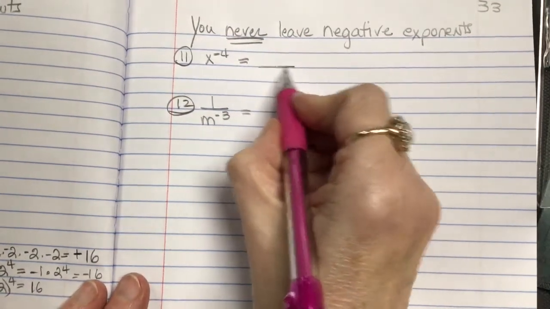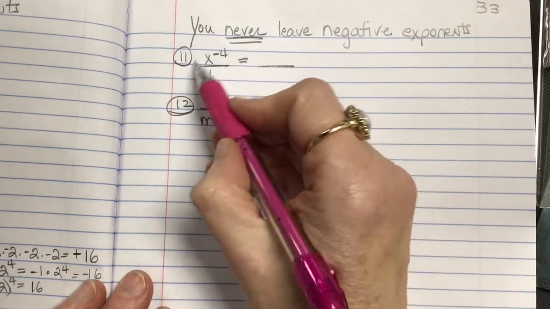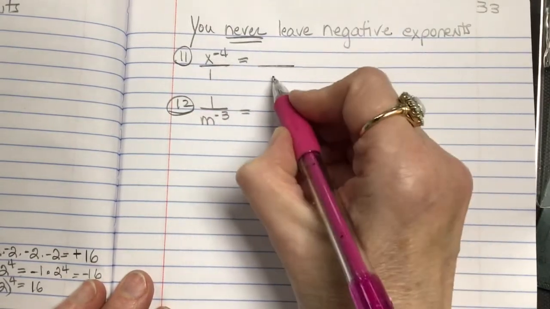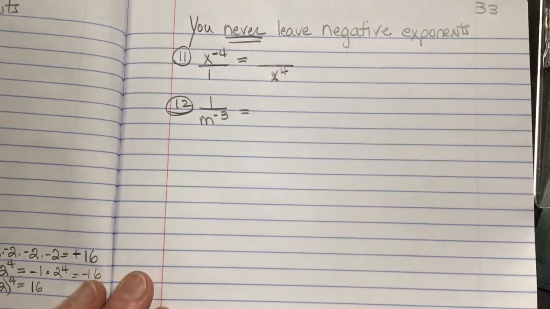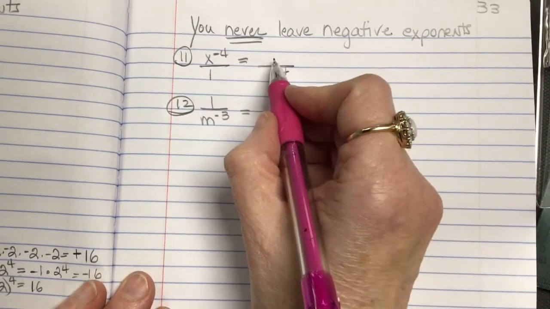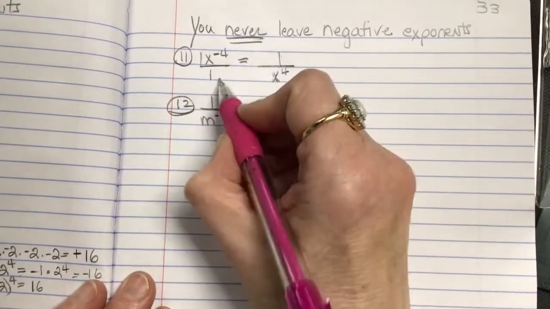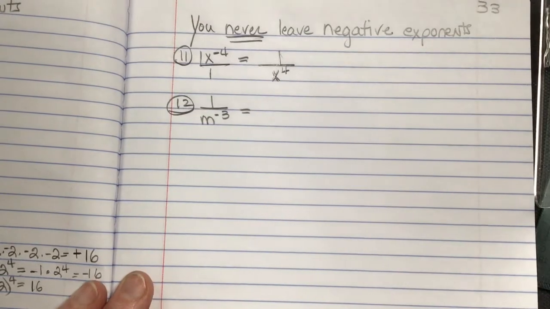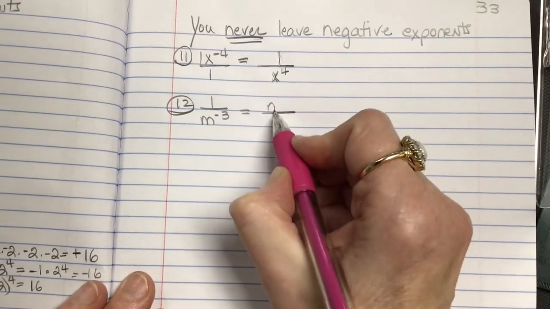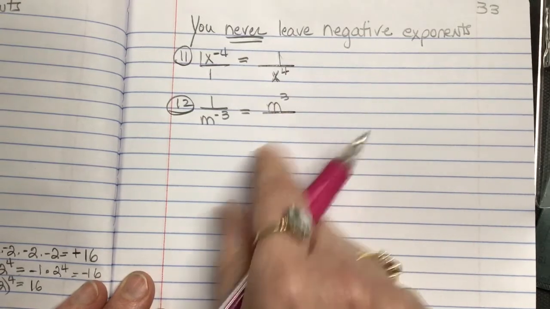So in this case, I'll put a 1 under that. That'll make it a little bit more sense. So if I've got x to the negative 4 on top, and I need to get rid of that negative, it's going to become x to the 4 on the bottom. Now this 1 is not going up there. It's actually this one that stays there, and then this one stays right there. It'll make more sense with one of them in just a second. And then in this case, if it's on the bottom, it's going to go to the top. I didn't have to put a bar there. 1 over 1, and it's just m cubed.